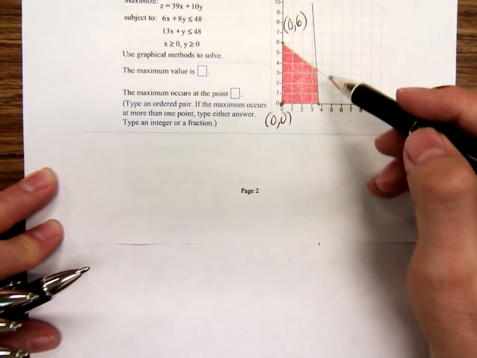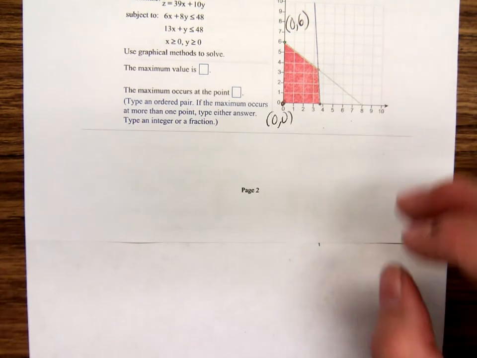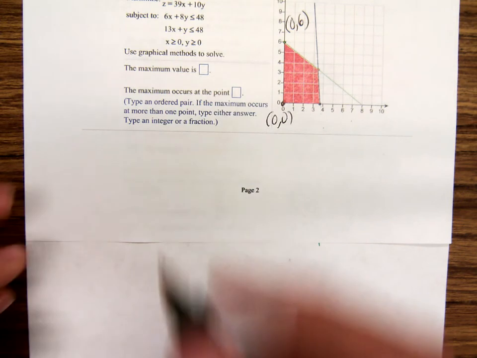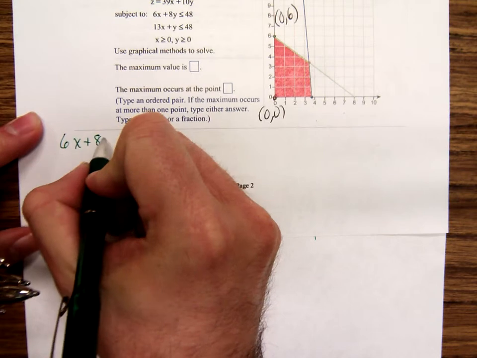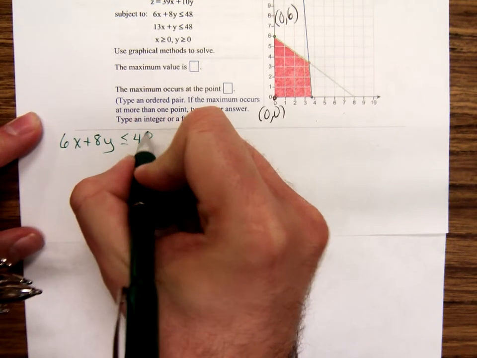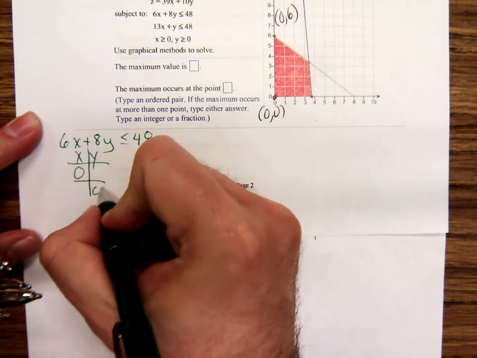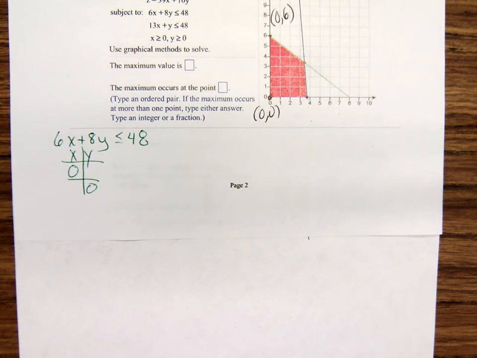Well, how do we figure out this corner point and that one? Well, let's go through and graph it the way we were graphing the linear inequalities up here on the board. I'm going to take this first inequality, 6x plus 8y is less than or equal to 48, and make my little xy table. We're going to plug 0 in for x, figure out y, plug 0 in for y, figure out x.